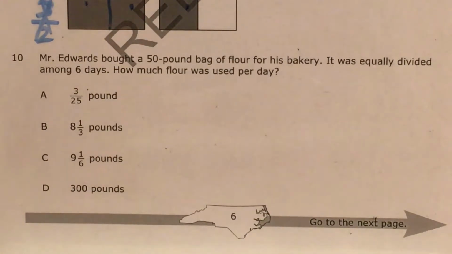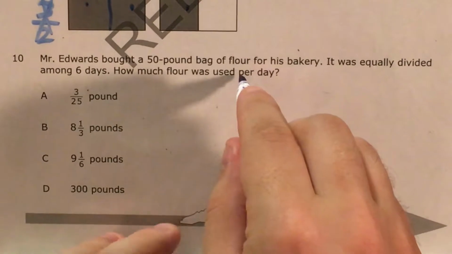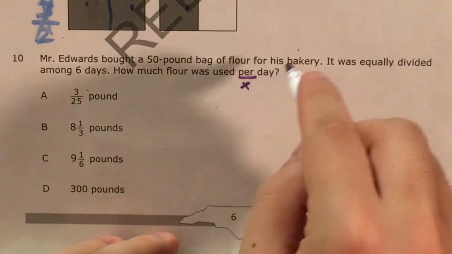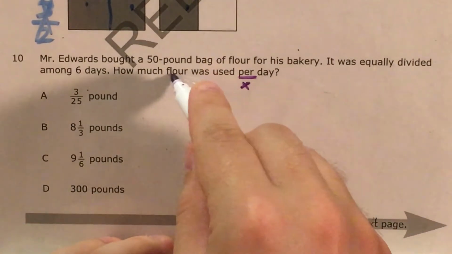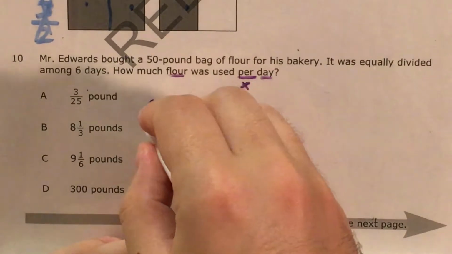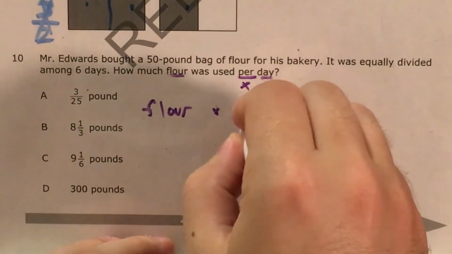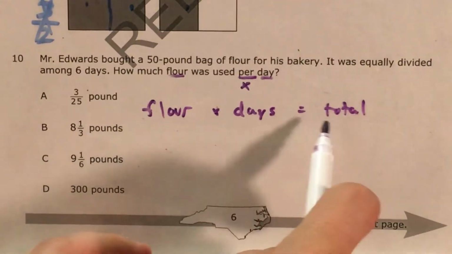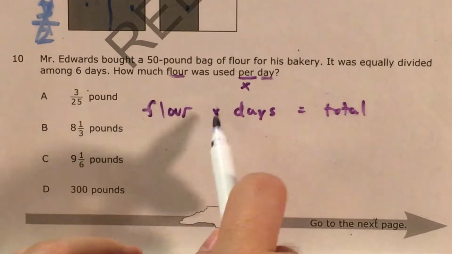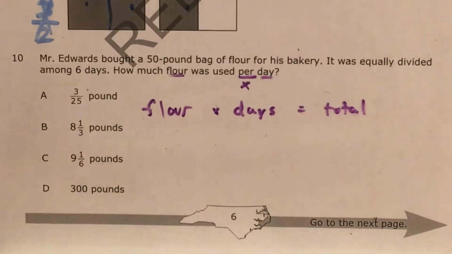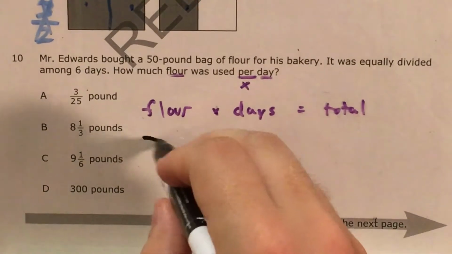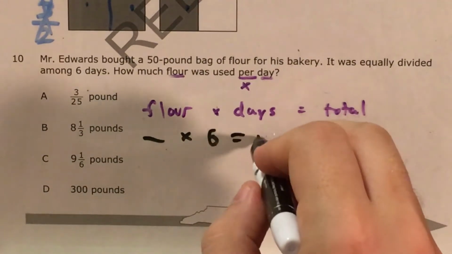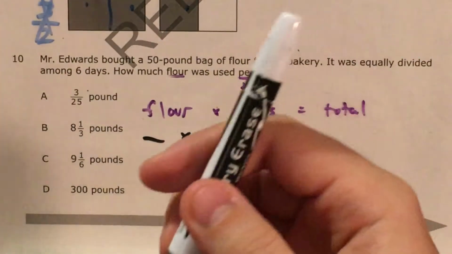The first way is the way that you'll be more familiar with if you've seen my other videos. If you see the word per, which is one of the 3 words along with each and every that tells me that I'm going to multiply, and since it's flour per day, then I know that my word sentence is going to be that the amount of flour I use per day times the number of days equals the total flour. I can plug in some of the numbers that I know. I don't know how much flour was used, but I know that Mr. Edwards used it over 6 days, and that it had 50 pounds in it total.